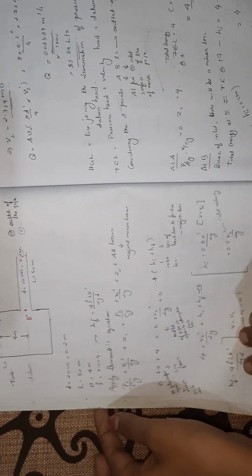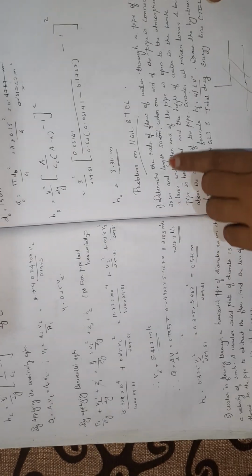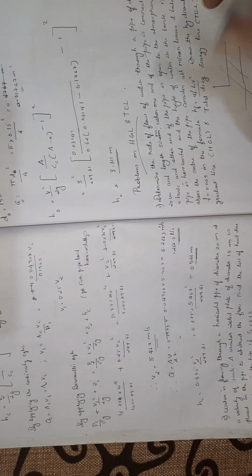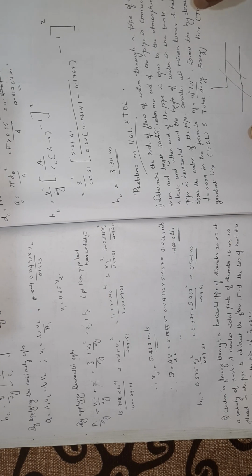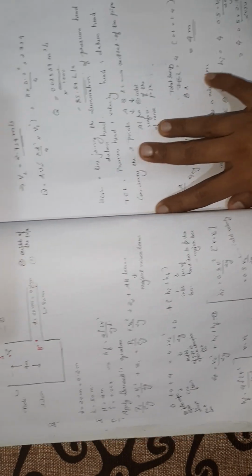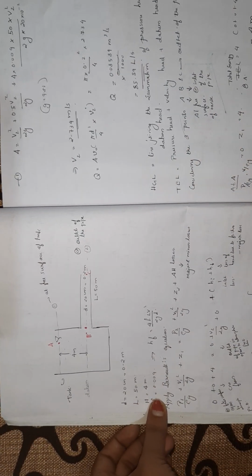Okay. Now, what have they asked? They have asked to determine the rate of flow. Since they have not given any velocities, etc., we'll have to apply the Bernoulli's equation at 2 points in this tank and pipe in order to compute the rate of flow.